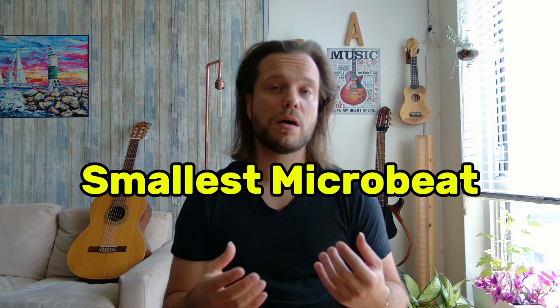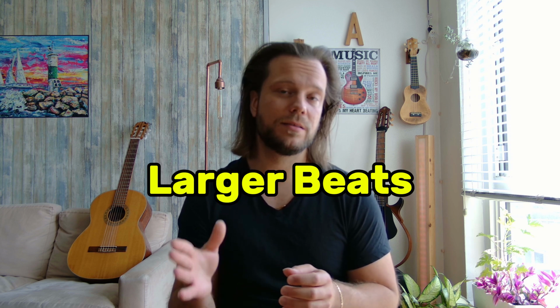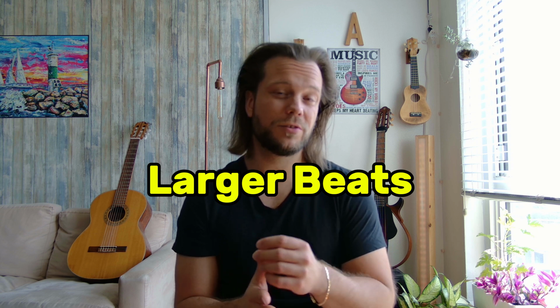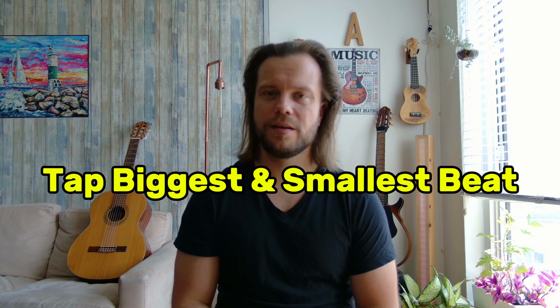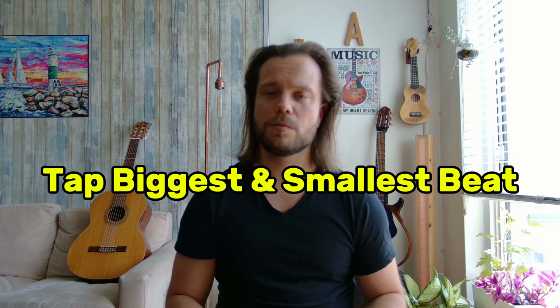Okay? So when I'm figuring out a rhythm, what I like to first do is identify what the smallest unit, or the smallest microbeat or the smallest subdivision, is. So that might be eighth notes, that might be 16th notes, 32nd notes. And once I do that, I want to then figure out what the next largest beat is. So maybe it's eighth notes, and then maybe the next largest beat is quarter notes. So I want to be able to feel where those subdivisions are. Okay. Then what I do is I tap my foot along to the bigger beat, right? And then I tap my hands to the smaller microbeat.